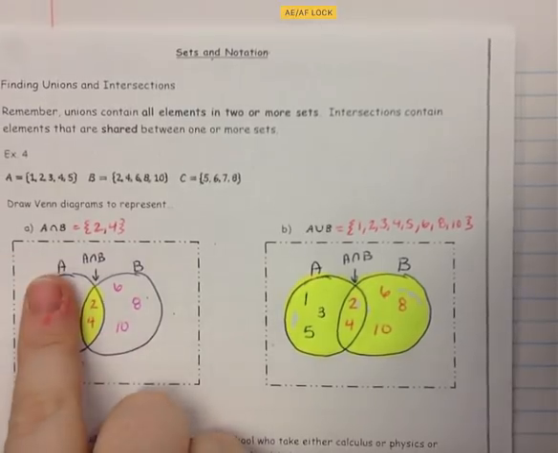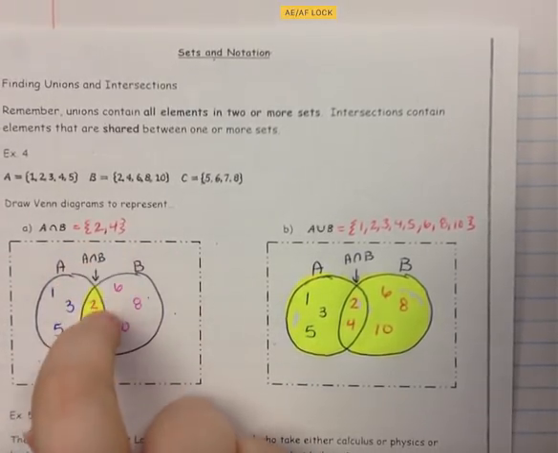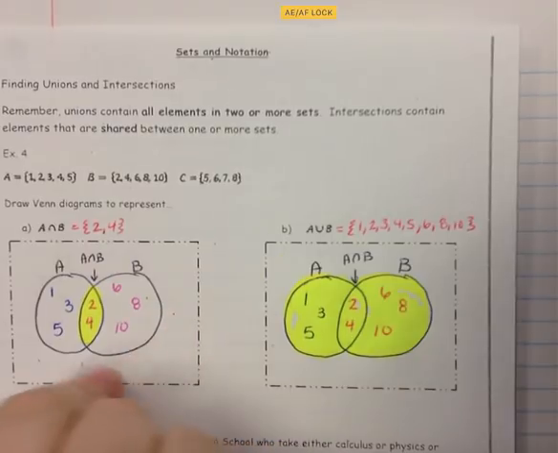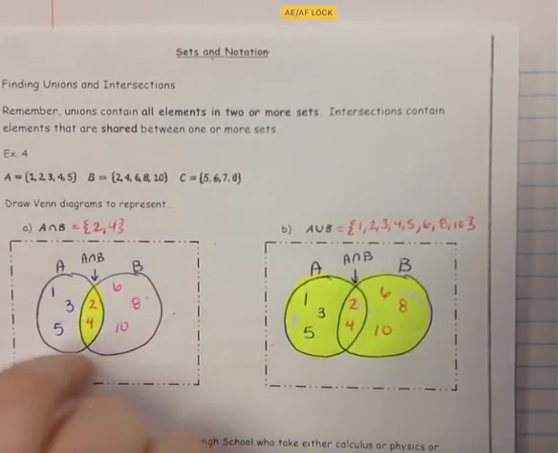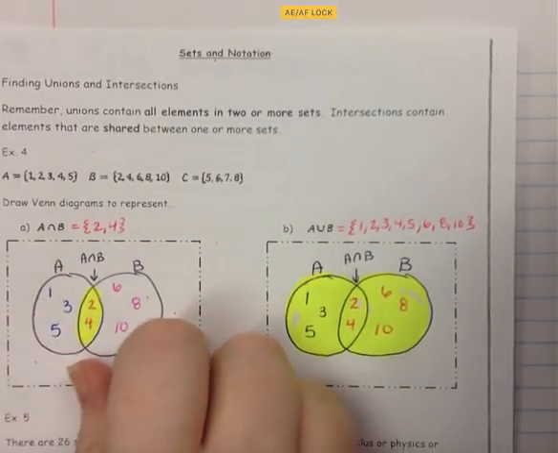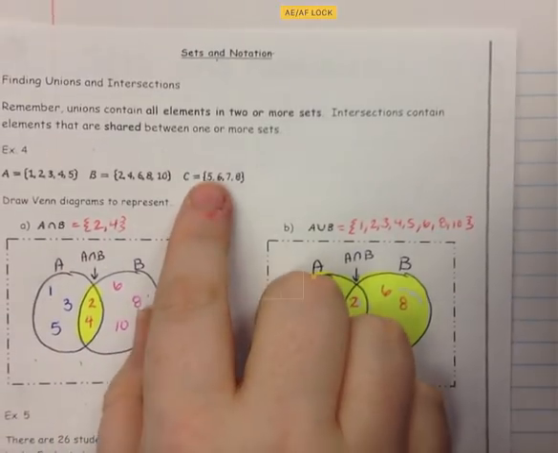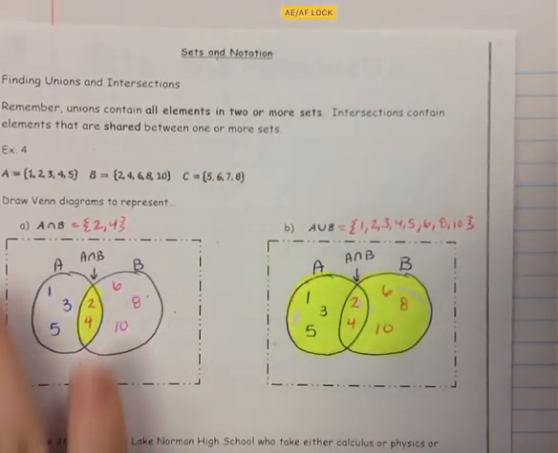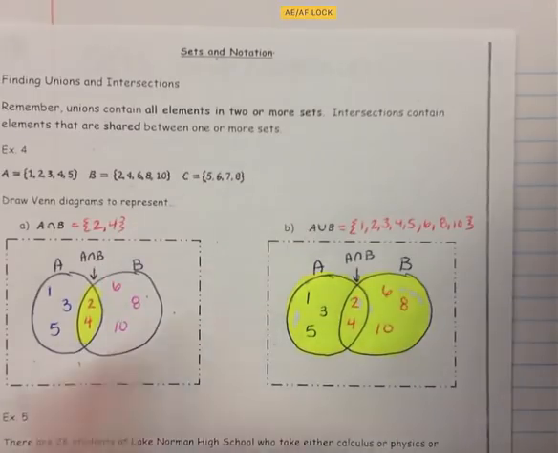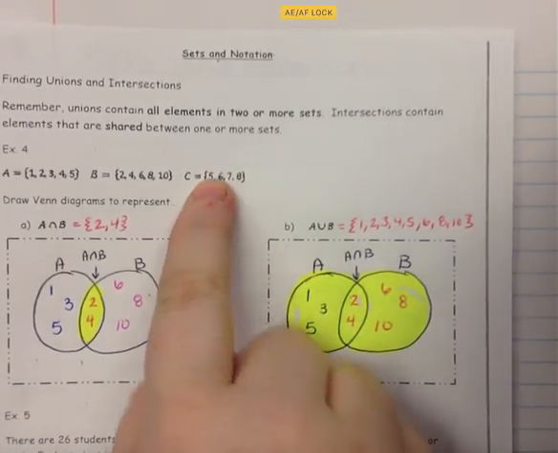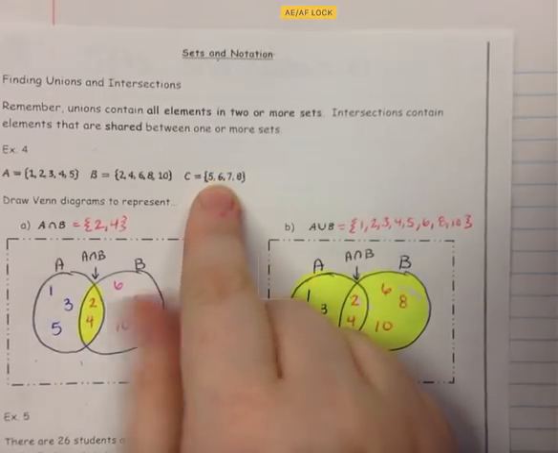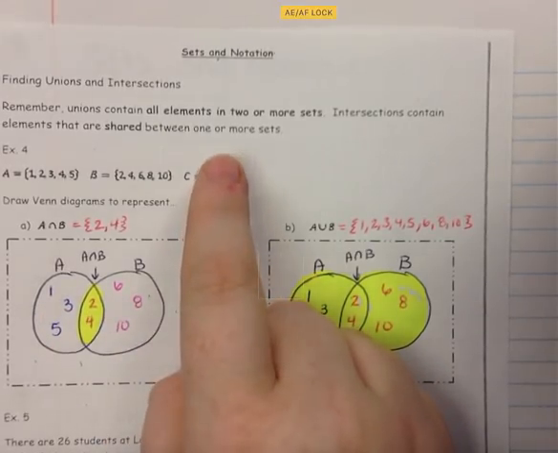We're going to have set A, set B, and then the overlap. Now the outside of it would be any of the numbers that were not written. So we could say that the rest of this would be the numbers from set C, because this is all of the sets. So we have the number 5 already in one of our circles. We have the number 6, but we do not have the number 7.